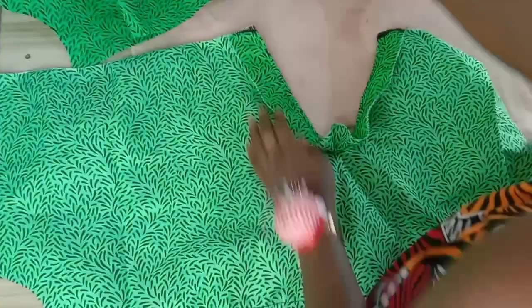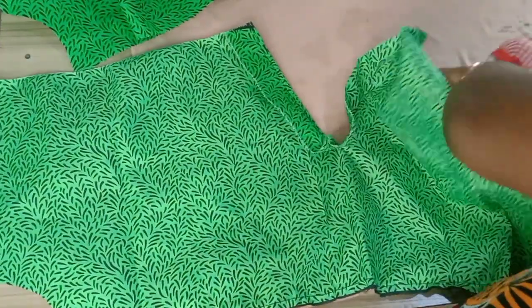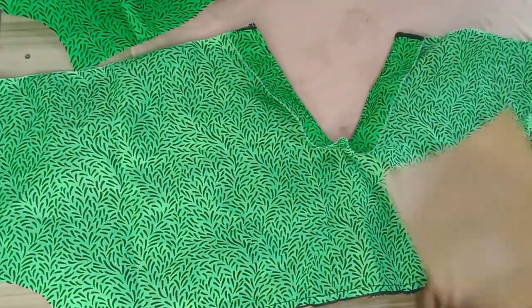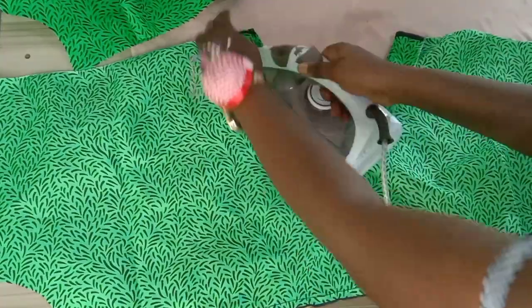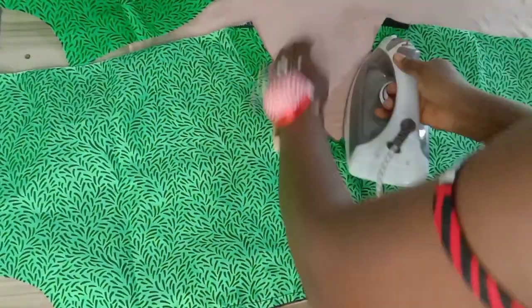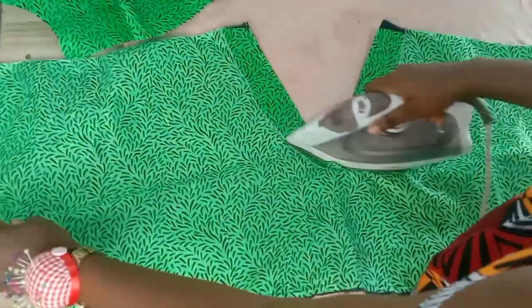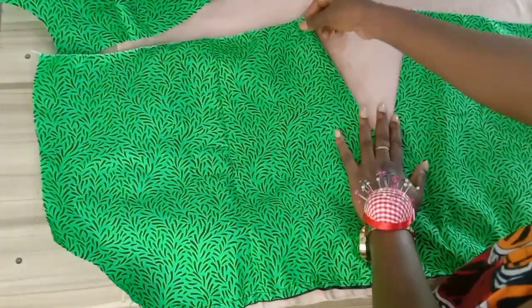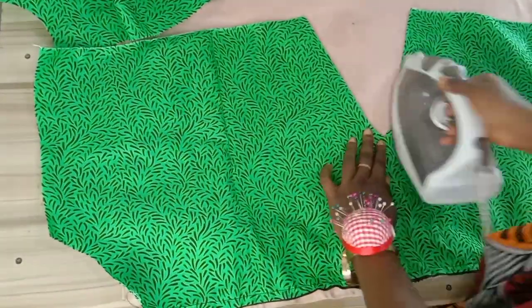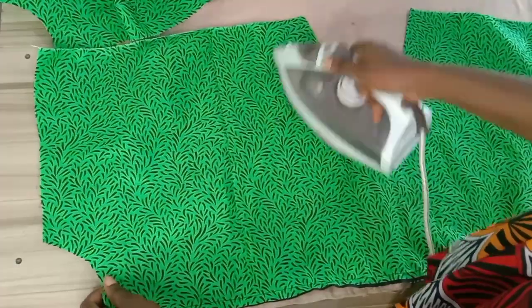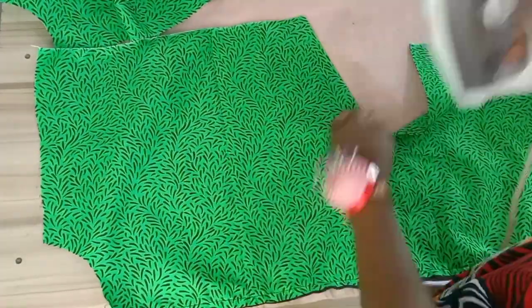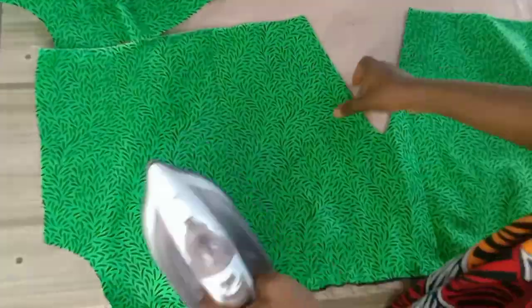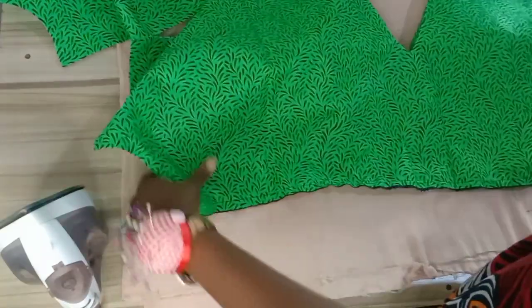This is the front panel. I've done the neckline with the facing. I'll just iron this also. So you can use a hemming gum to hold your facing together, or you use needle and thread to tack it down so that it will not be flying out when you wear your dress. So you use, why am I saying interfacing? You use hemming gum to hold it together.